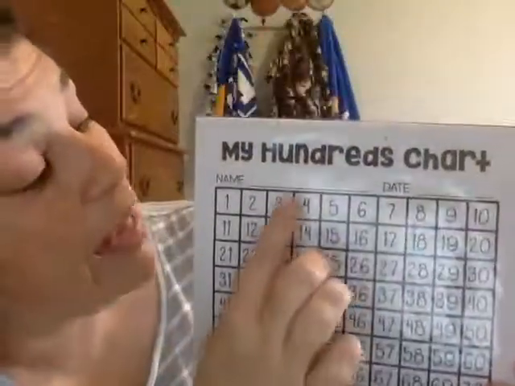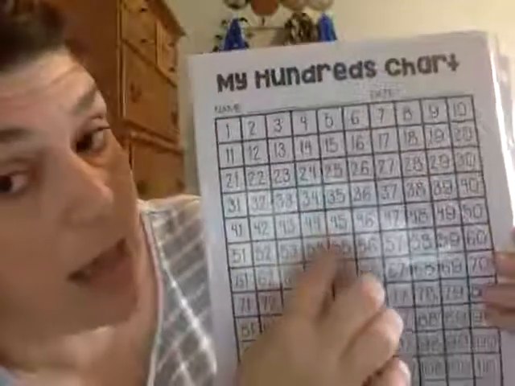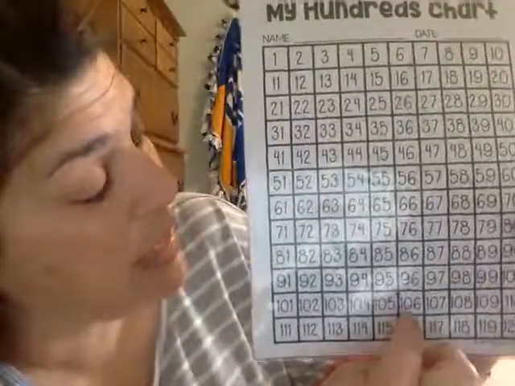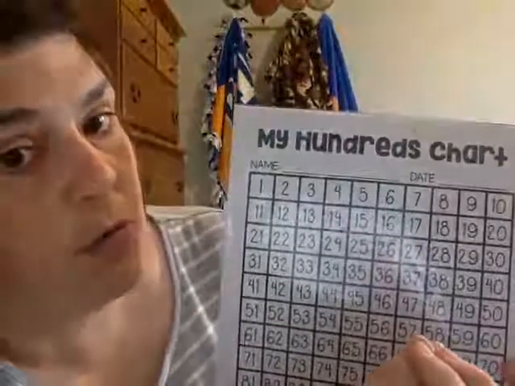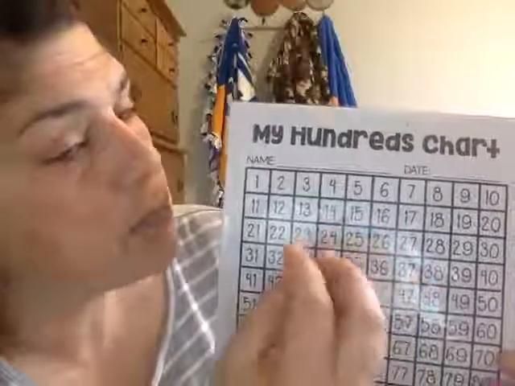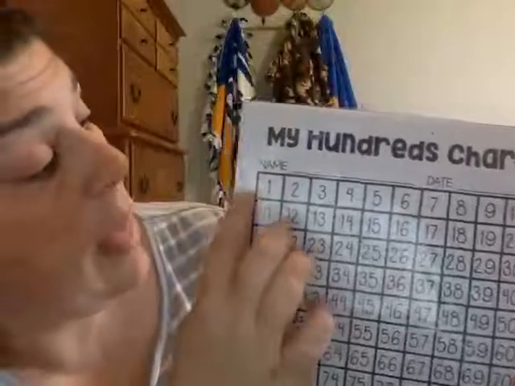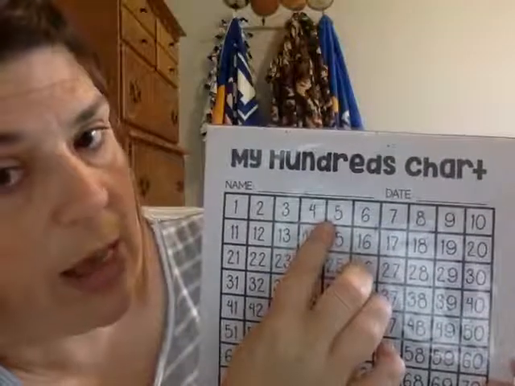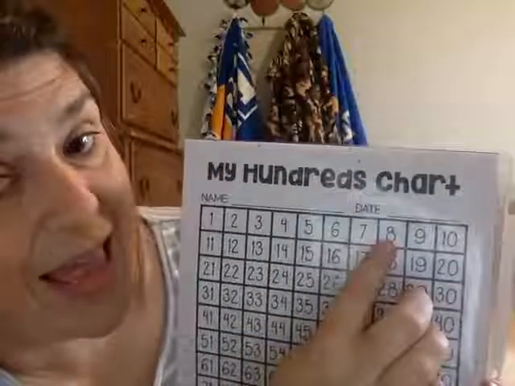If you're adding by tens, we move down the hundreds chart. If you're subtracting by tens, you move up the hundreds chart. That's really important for you to know when playing this game. So if I say 5 plus 3, I'm going to go 5, 6, 7, 8.